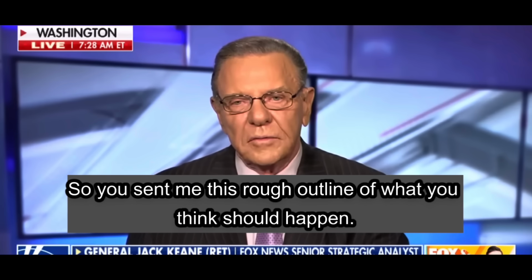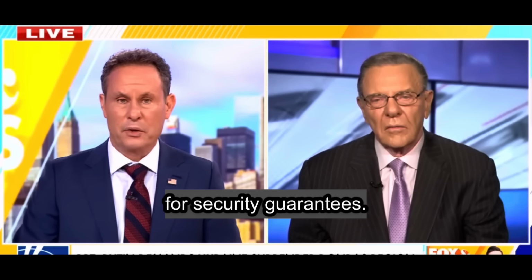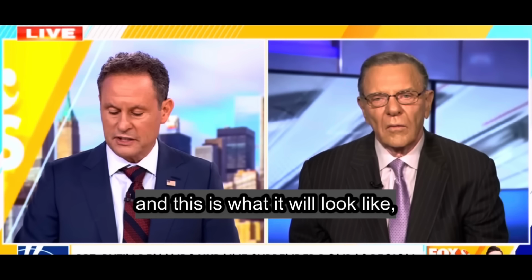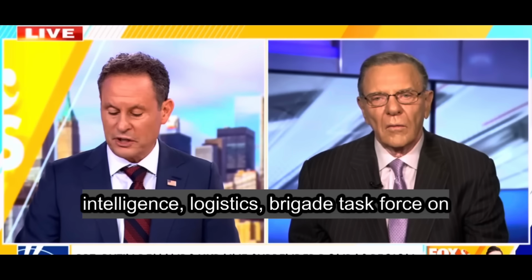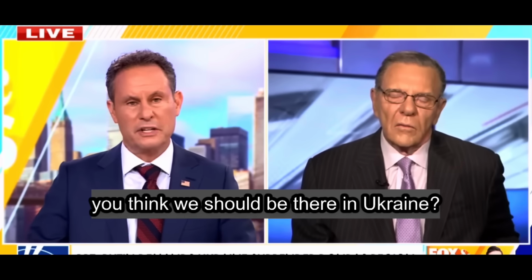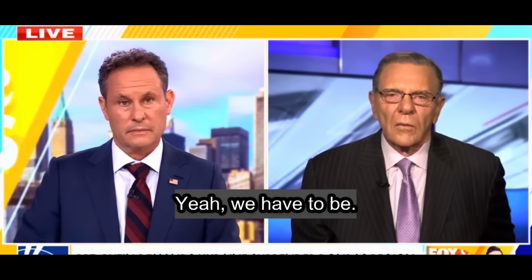So you sent me this rough outline of what you think should happen for security guarantees, and this is what it would look like. Command and control, intelligence, logistics, brigade task force on the ground providing training to Ukrainian forces. So until we can get international forces there, you think we should be there in Ukraine? Yeah, we have to be.